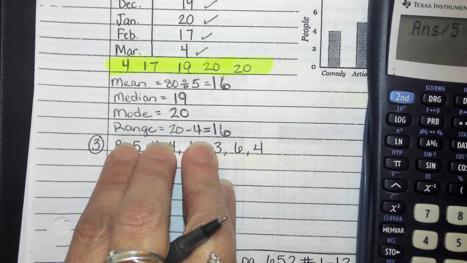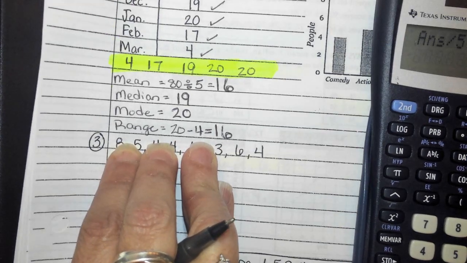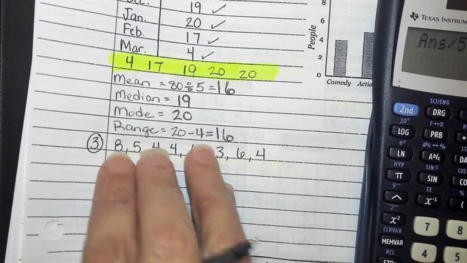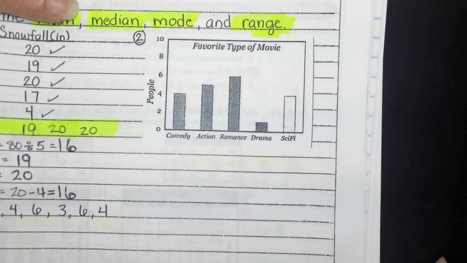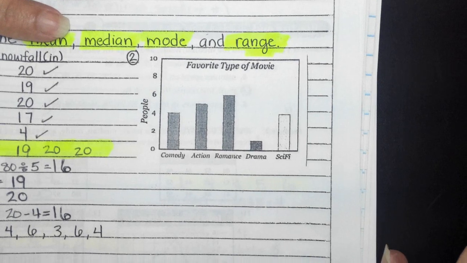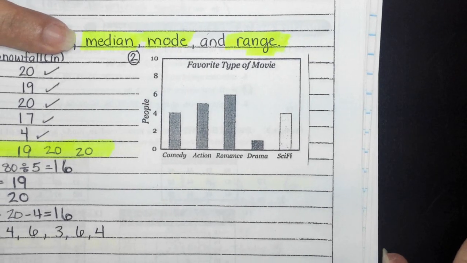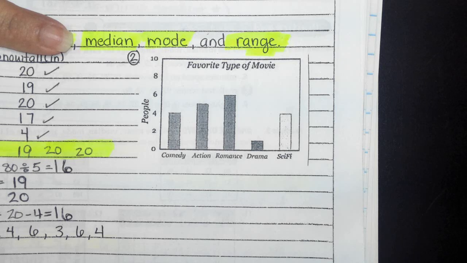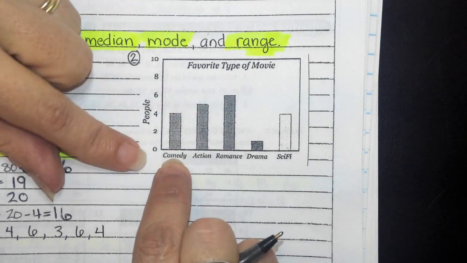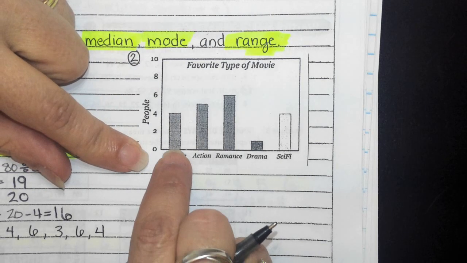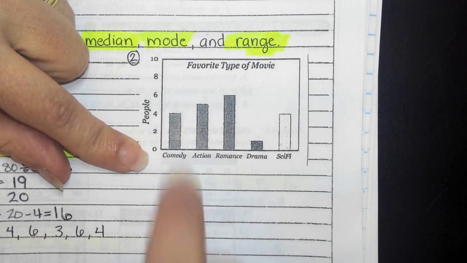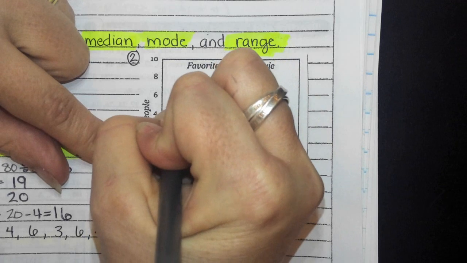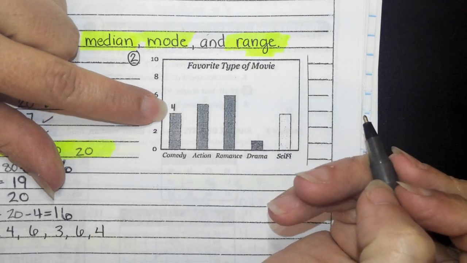Okay, let's go to number 2 now. This week and next week and the week after, you will see a lot of graphs and charts. We got to know how to read them, how to pull the numbers out. So like on this one, this is a bar graph. Please look at this first row right here. What does that bar stand for? 4. So what I'm going to do, since I can write on this paper, is just put a little 4 there.